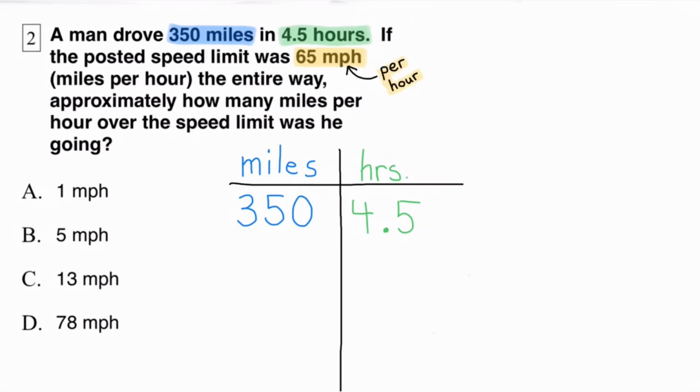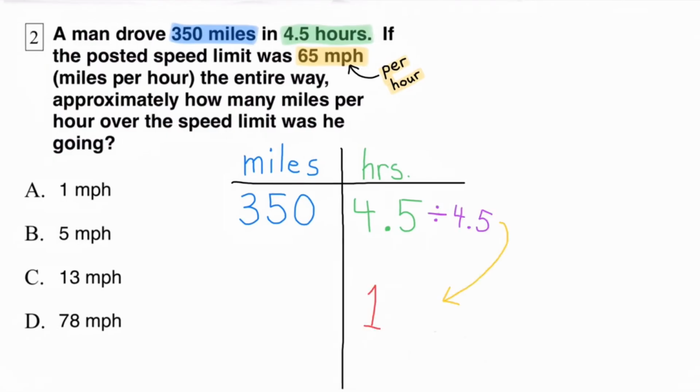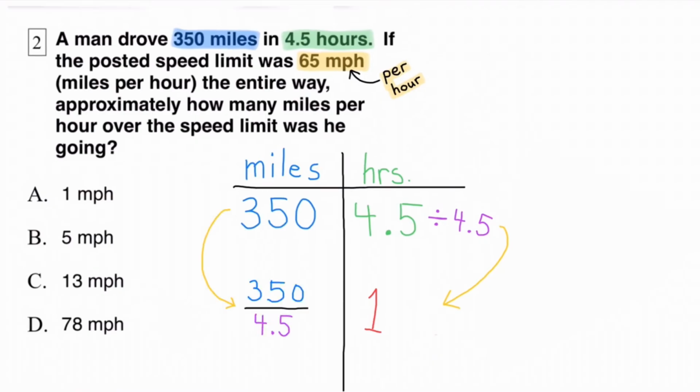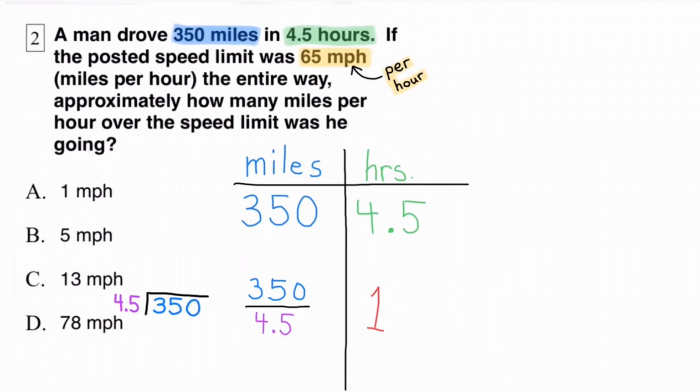The posted speed limit was 65 miles per hour. That means for each hour, the speed limit would be 65 miles, or traveling 65 miles in only 1 hour. So we need to figure out how far he traveled in just 1 hour. 4.5 hours divided by 4.5 equals 1. Since we made 4.5 hours 4.5 times smaller by dividing it by 4.5, we need to do that to the miles side as well. So 350 divided by 4.5.